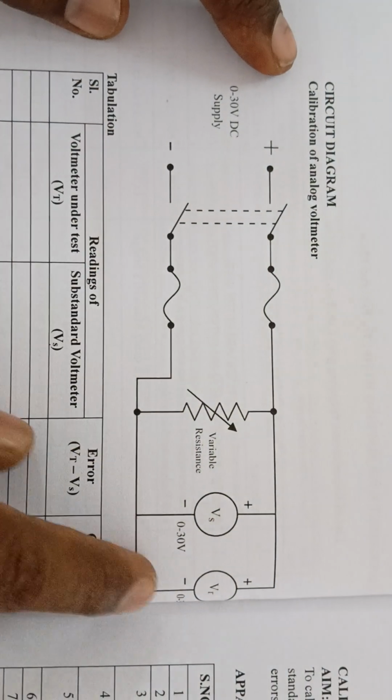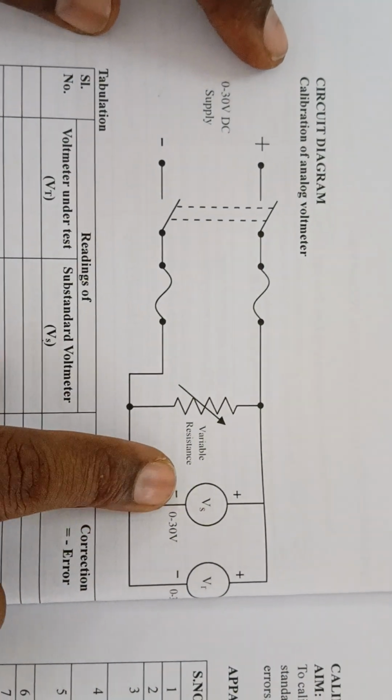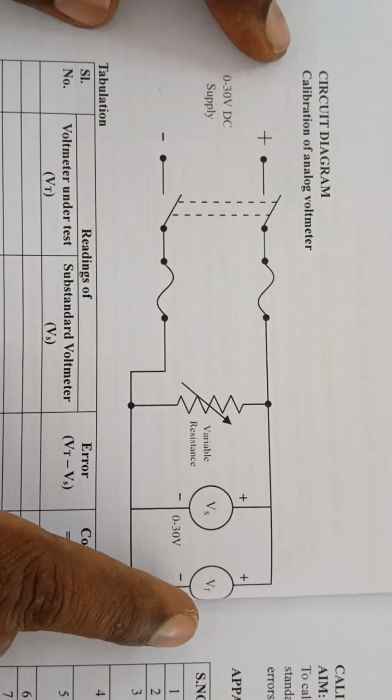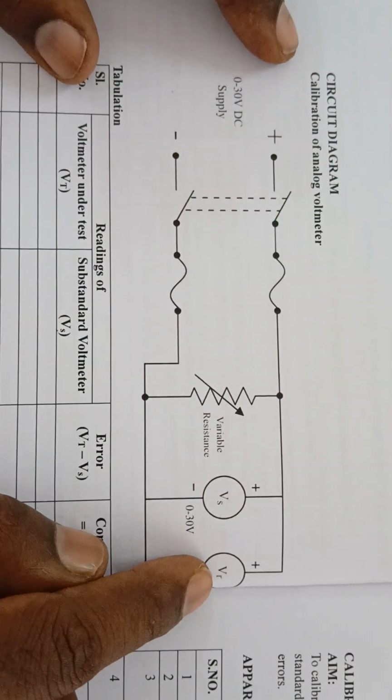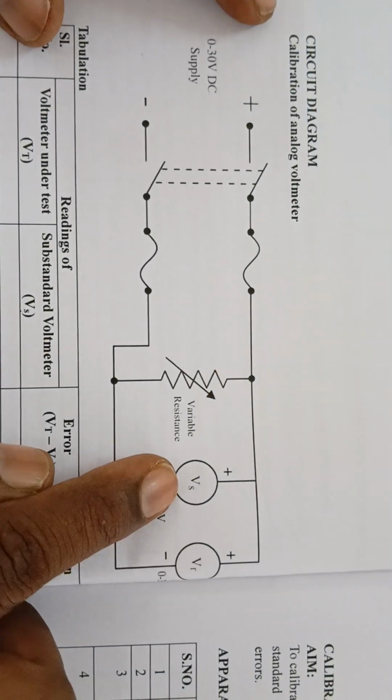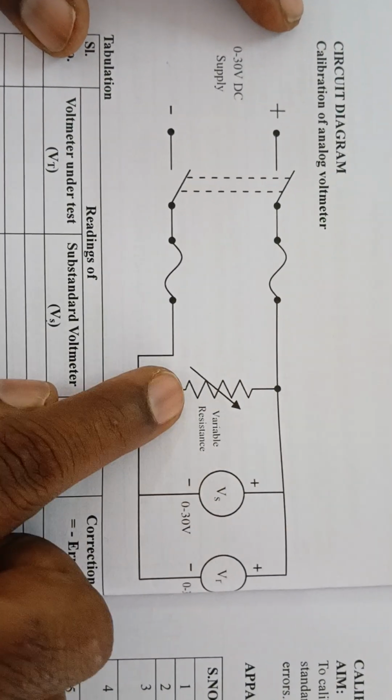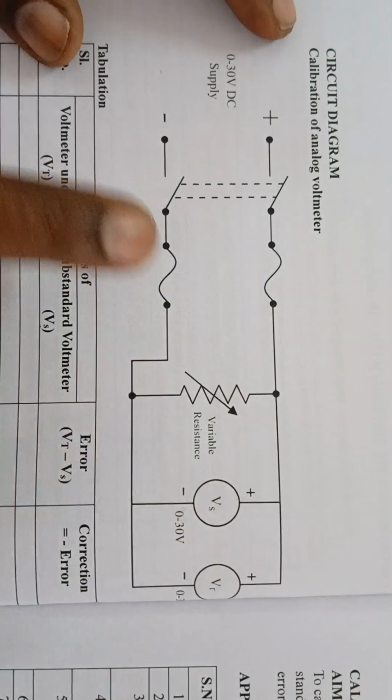This is a circuit diagram for calibration. We are having two meters, one is a standard voltmeter, another one is a tested voltmeter. So we are going to test the voltmeter with the help of standard voltmeter by varying the variable resistance. So this is the circuit diagram.